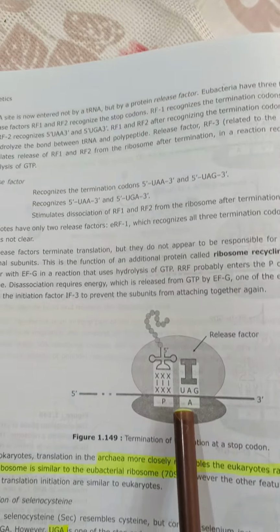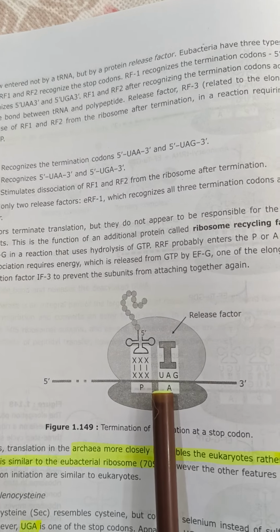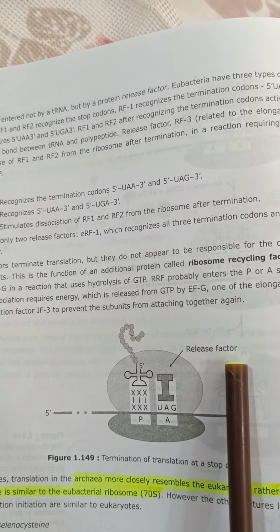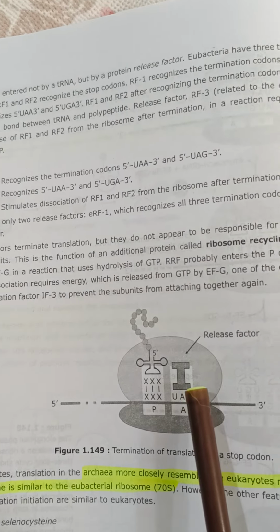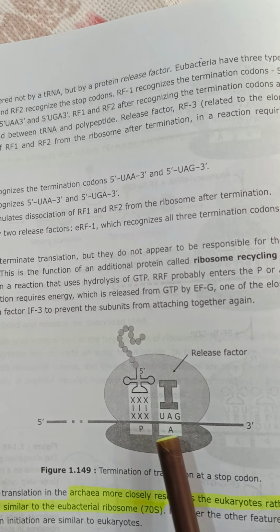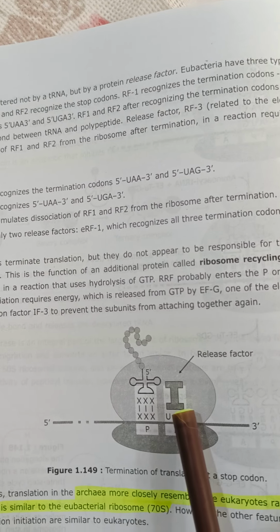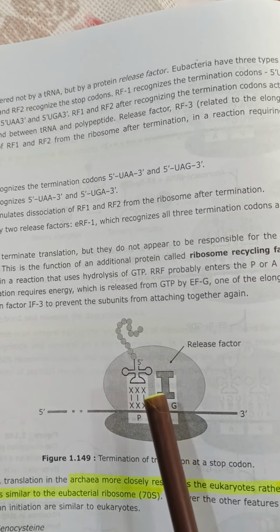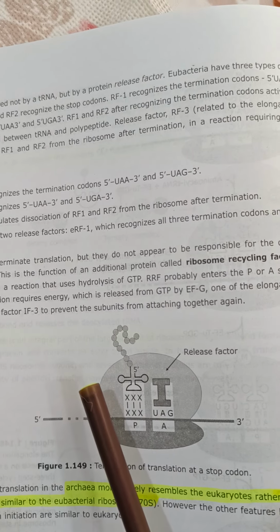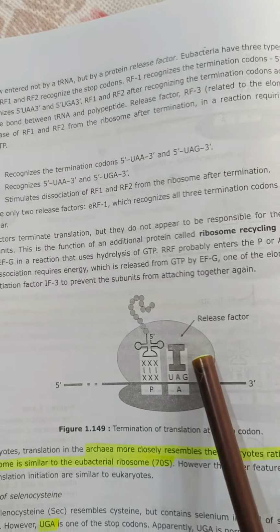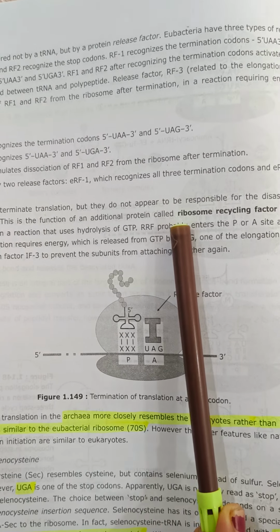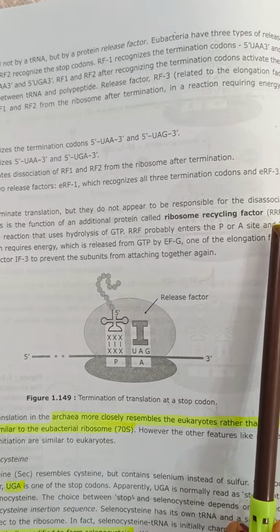So in this picture you can see that UAG, a stop codon, was encountered. When such a stop codon is encountered, the release factor, I mean the RF factor, can recognize this stop codon, and now instead of the tRNA, these release factors would come to the A site. They enter the A site of the ribosome and attach here, because of which the synthesized protein chain will be cut off and released. And now these two ribosomal subunits will get dissociated because of one more important protein which is called ribosome recycling factor.